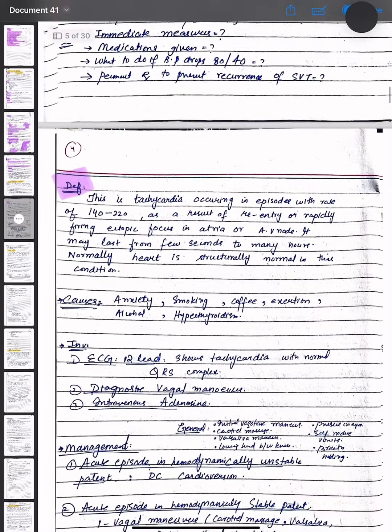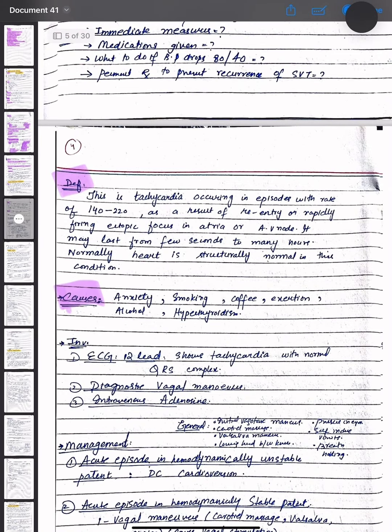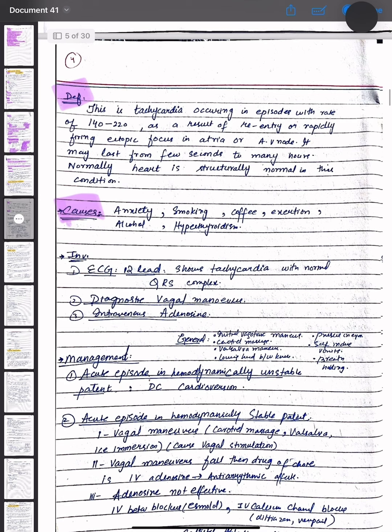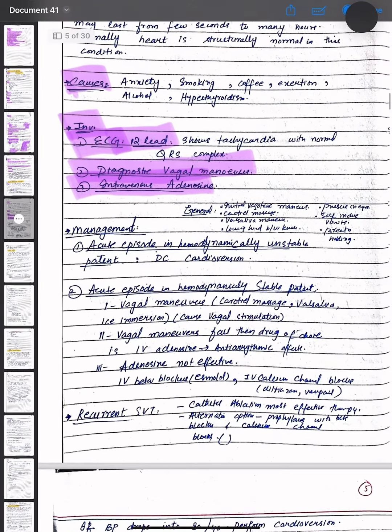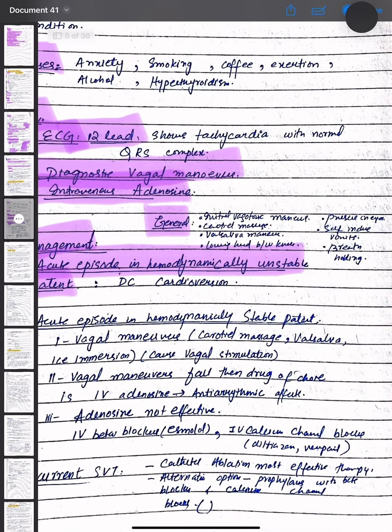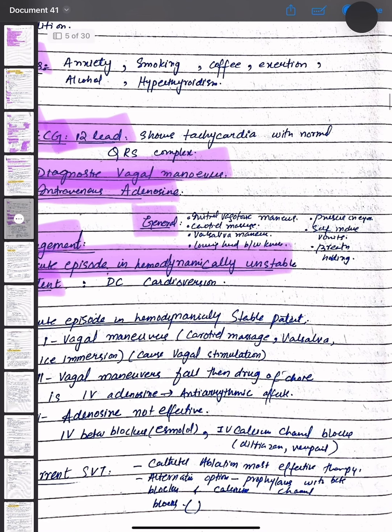Now, the causes are anxiety, smoking, coffee, exertion, alcohol, and hyperthyroidism. The investigation options are ECG, that is 12 leads, which shows tachycardia with normal QRS complex. Then the diagnostic vagal maneuver and the intravenous adenosine. The management for SVT, acute episode in hemodynamically unstable patient, then cardioversion is done. The general measures are initial vagotonic maneuvers, carotid massage, Valsalva maneuver, lowering head between the knees, pressure on eyes, self-induced vomiting, and breath holding.